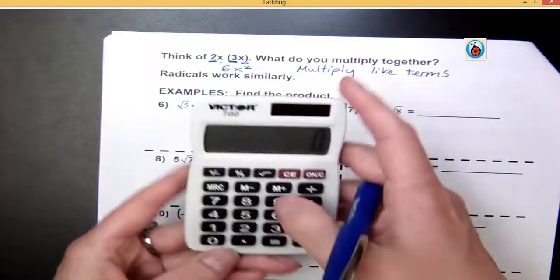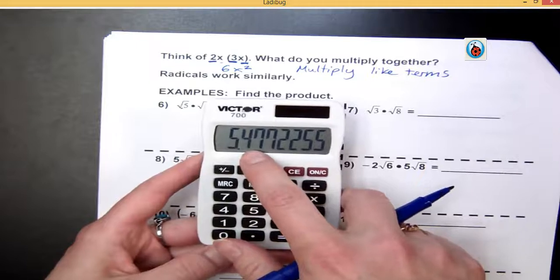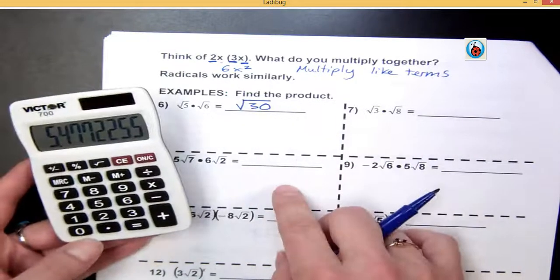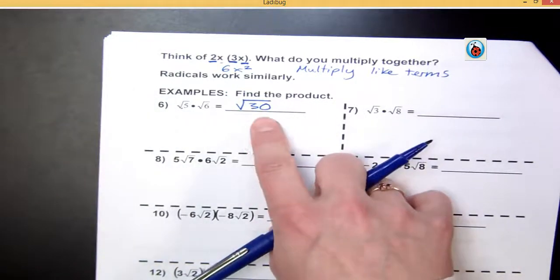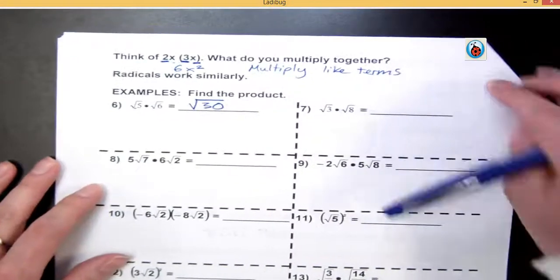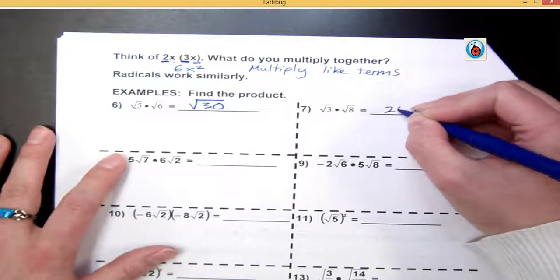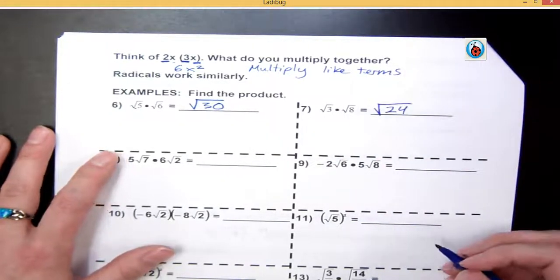if we check it in the calculator, equals 5.47. That's very different than a whole number 30. So if you leave the square root symbol off, you're talking about something completely different, and so you can't do that. When we multiply these, same thing. We multiply 3 times 8, that's 24. We make sure to keep our square root symbol.